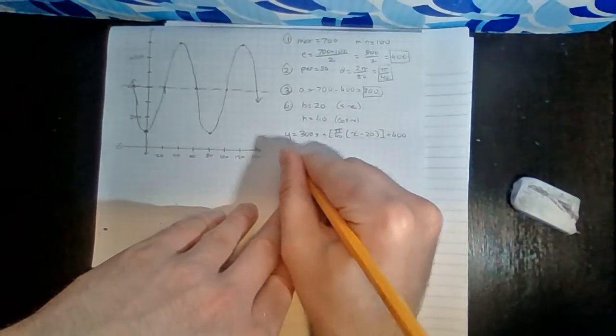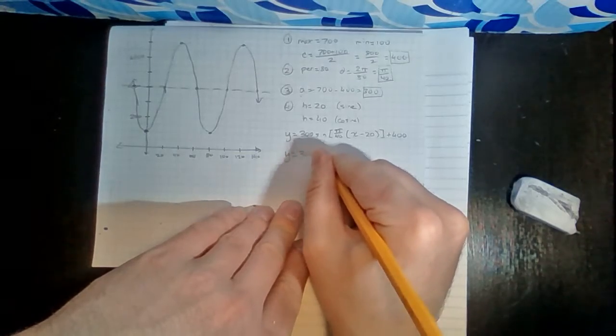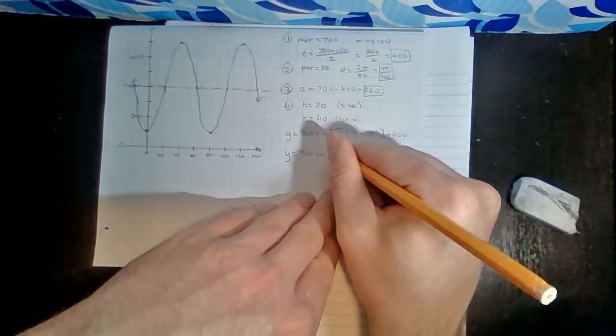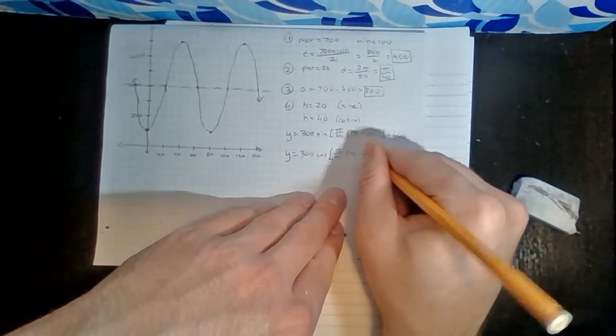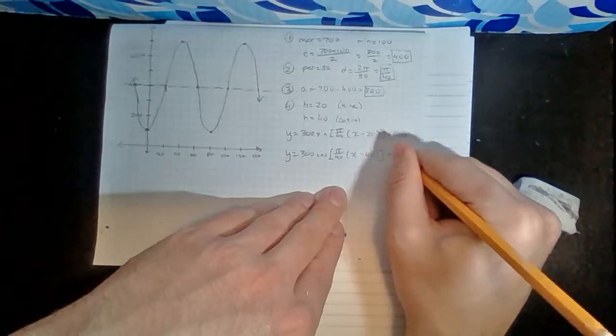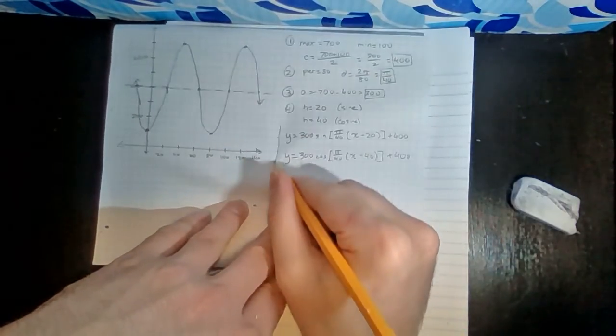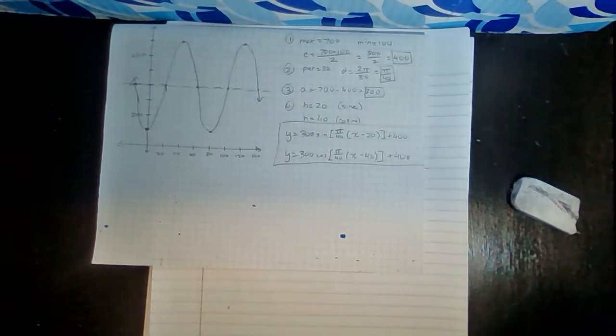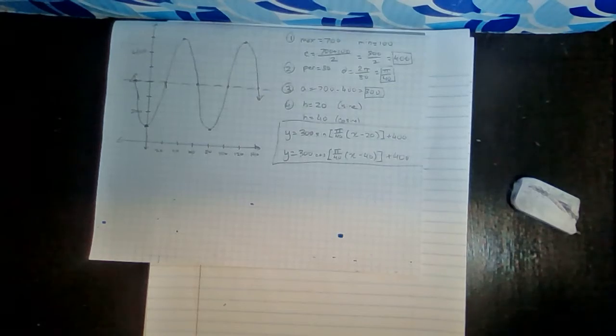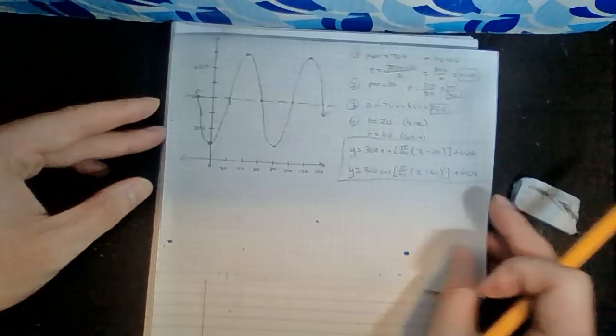Or for cosine, it looks very similar, just with a different phase shift and cosine instead of sine. And we could use this function as well to show that graph. So multiple different options. Again, there are some more options on your sheet, but these are the two that I've chosen to talk through. We've got one more to look at, so I'll just take a second to draw this out, and then we can go over that as well.